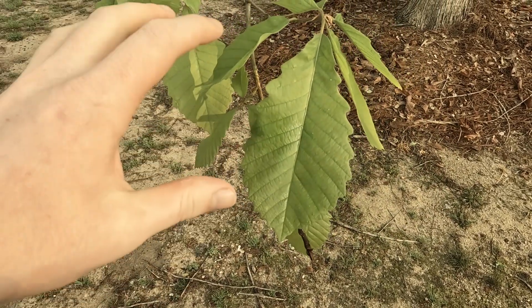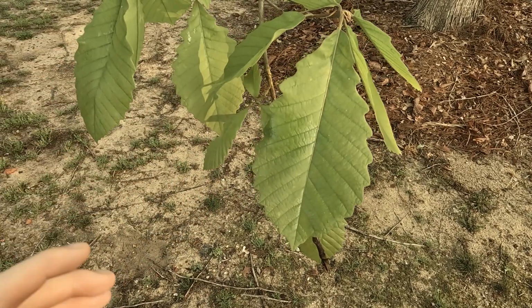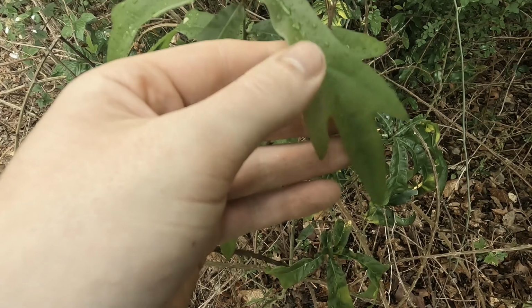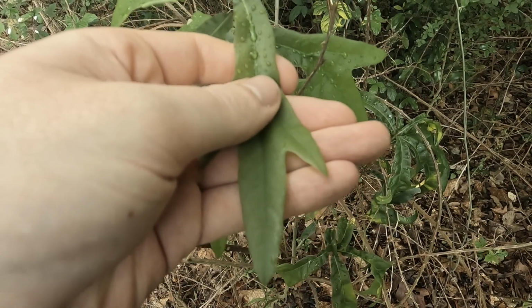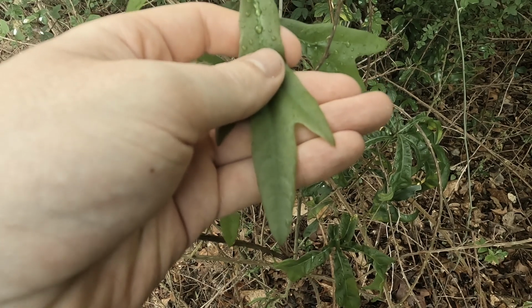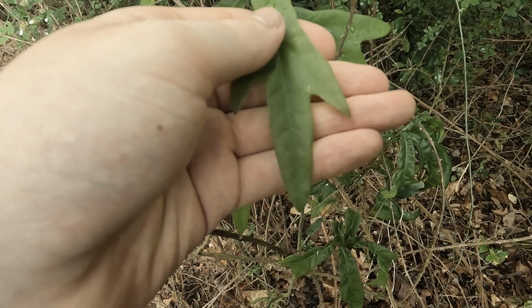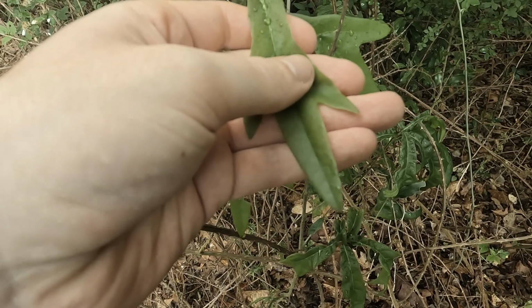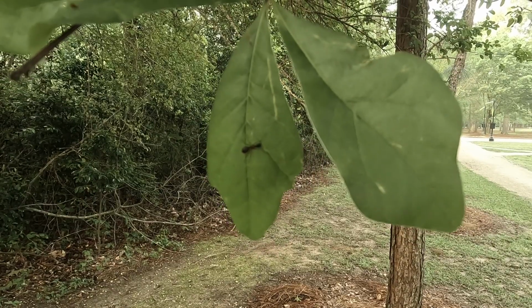So each of your white oaks are going to have rounded lobes, and each of your red oaks are going to have pointed lobes. Now, if we compare this water oak here to the white oak we saw, if we look down at this lobe here, it comes to a point. Now, water oak can be a little bit different once it matures. The leaves kind of change a little bit, but this point here is going to be true for all of your red oaks.